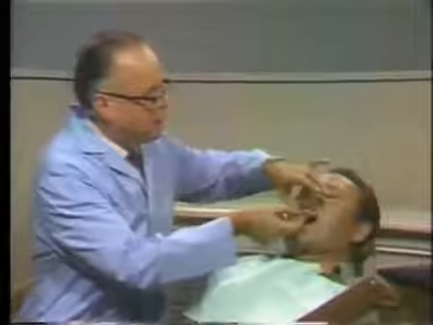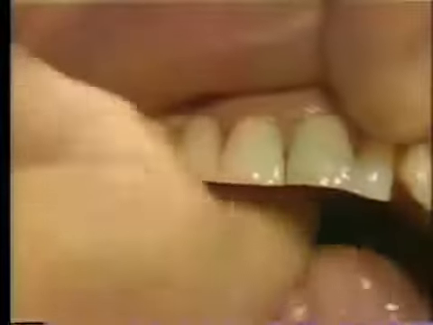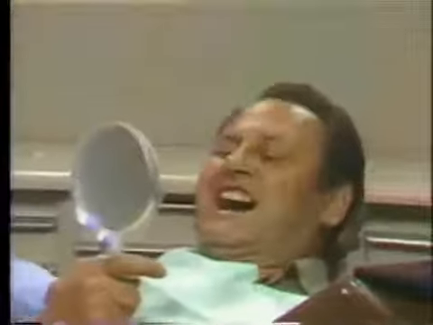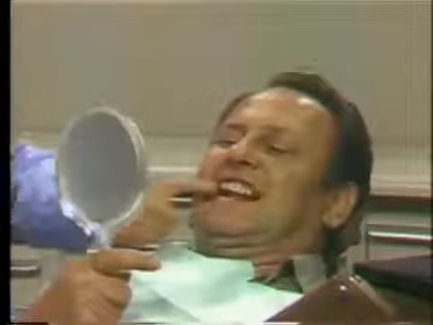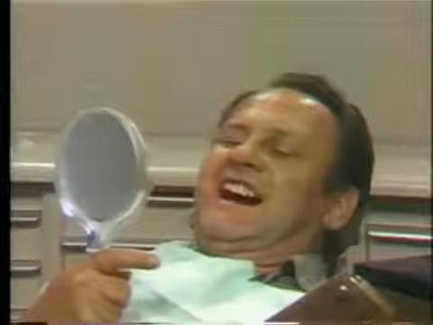Now we'll place this in position in the mouth. And check it for shade. Now we'll give our patient a hand mirror, and he can take a look at the situation and see how it appears to him. How does that look to you, Mr. Steinhauser? Looks good.